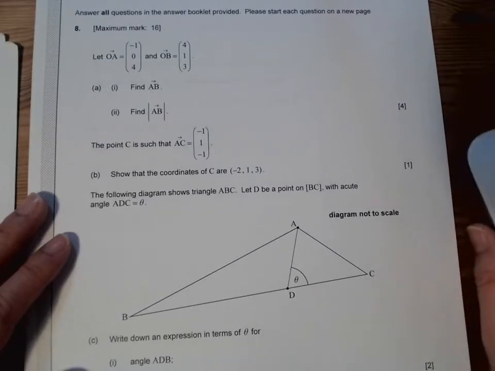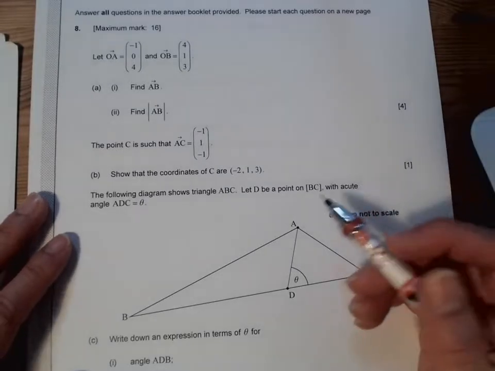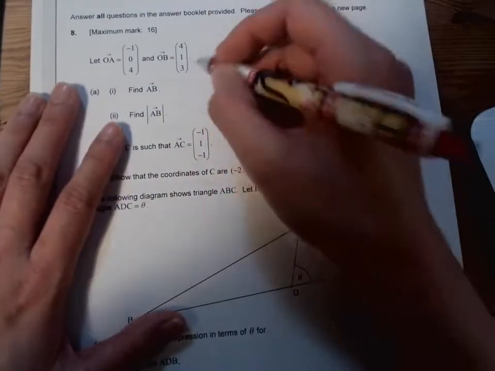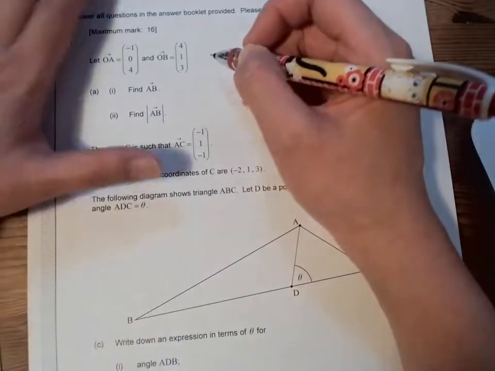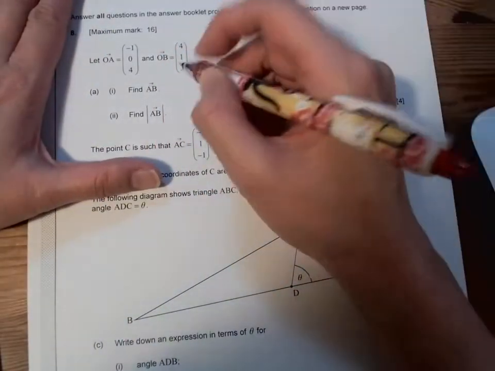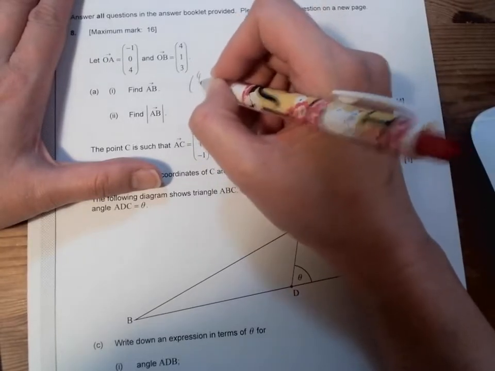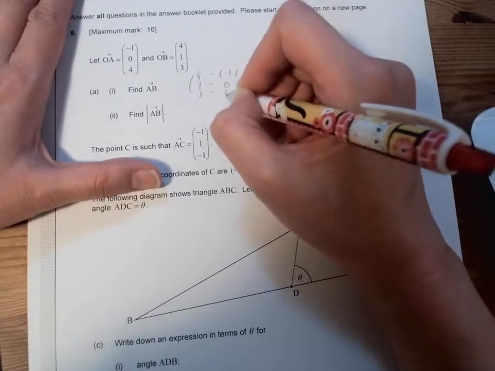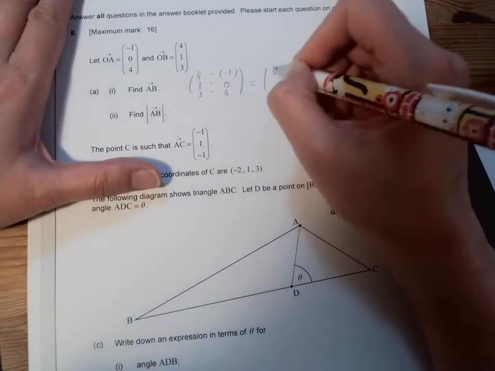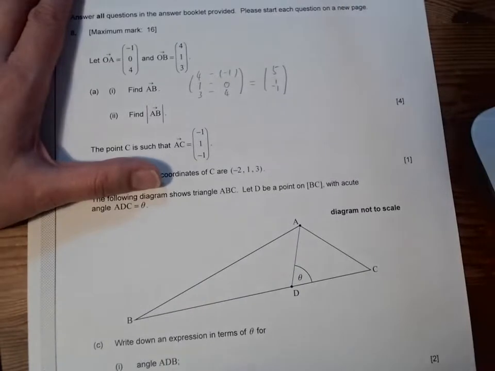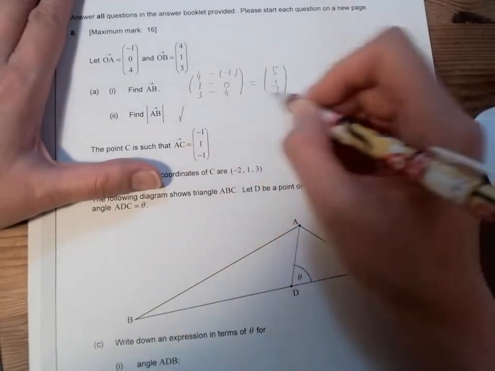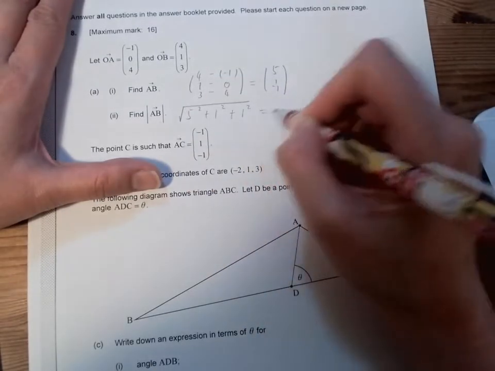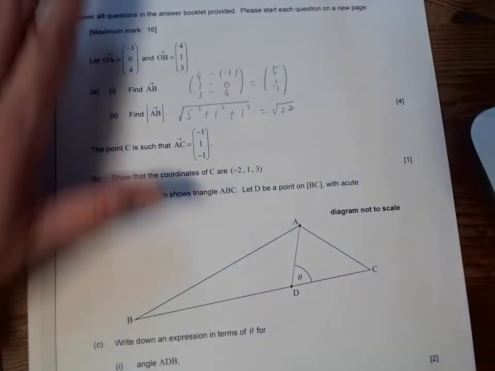Alright, coming up next, we have a long question here about vectors. So first of all, we've got OA and OB. Find AB. Which means the one behind minus the one before, like B minus A. So we have 4, 1, 3 minus negative 1, 0, 4, which gives us 5, 1, negative 1. Nice and easy. And then we need a magnitude for it. So square root of 5 squared plus 1 squared plus 1 squared, so we end up with square root 27.